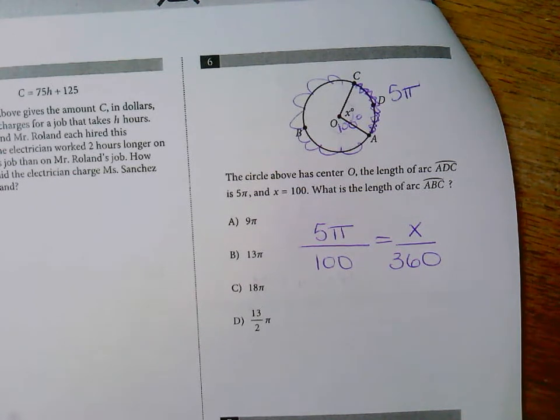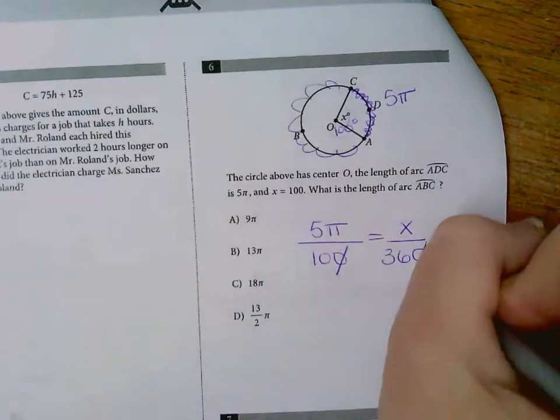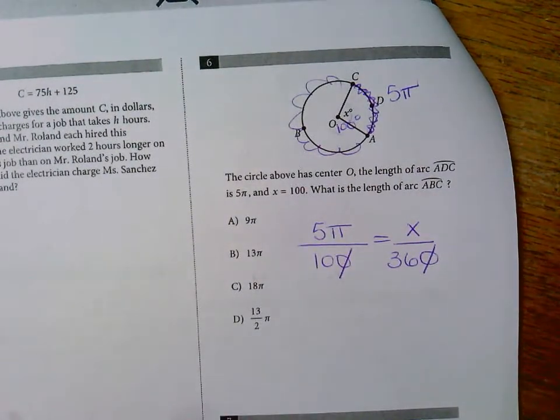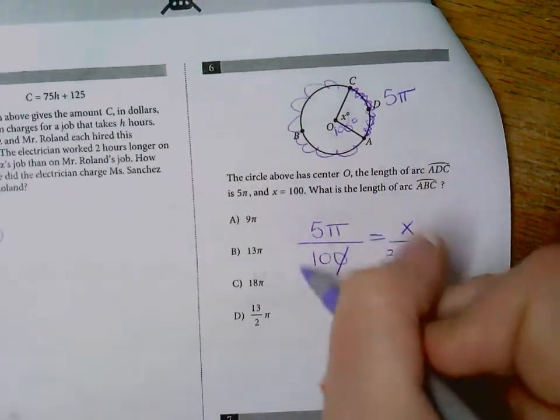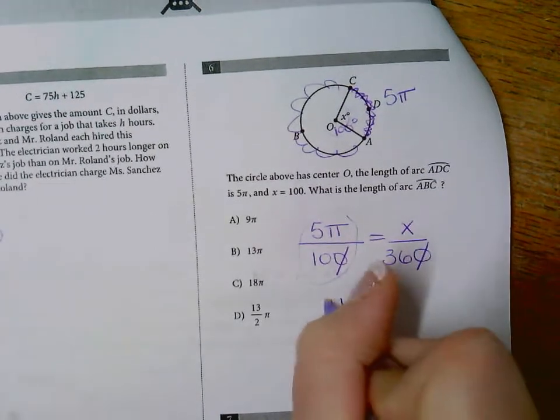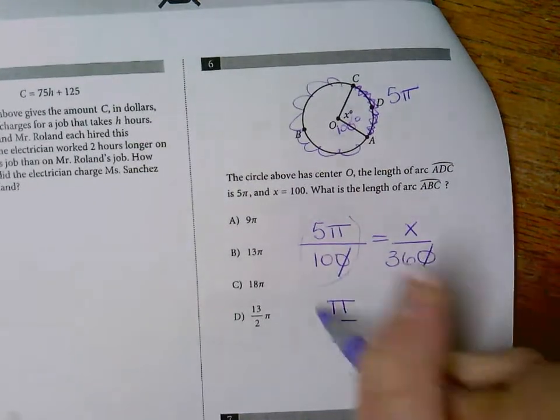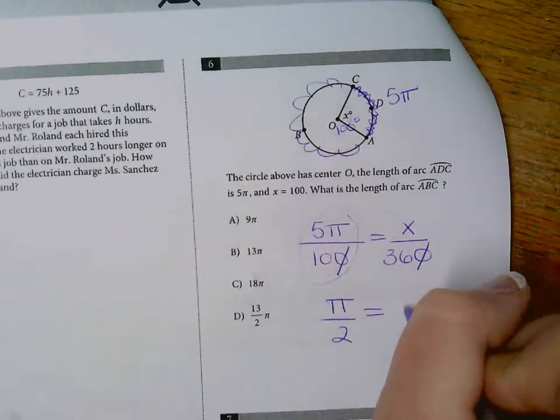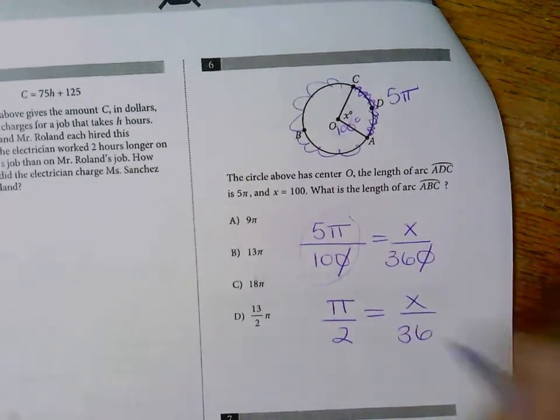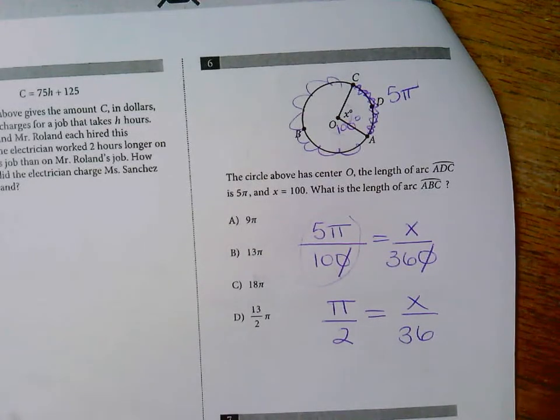I'm going to multiply through by 10, which will get rid of one of the zeros in my denominator. And 5 pi over 10, I could actually reduce to pi over 2, because 5/10 is 1/2. So now I've got pi over 2 equals x over 36. This is a little bit more manageable for me to do in my head.